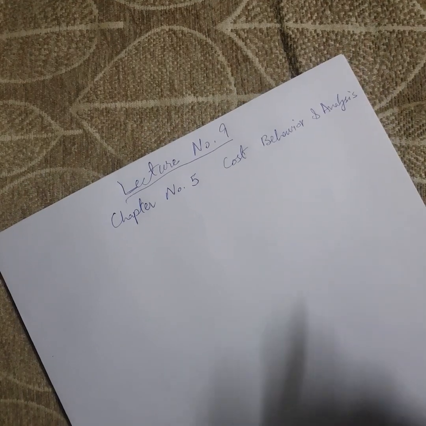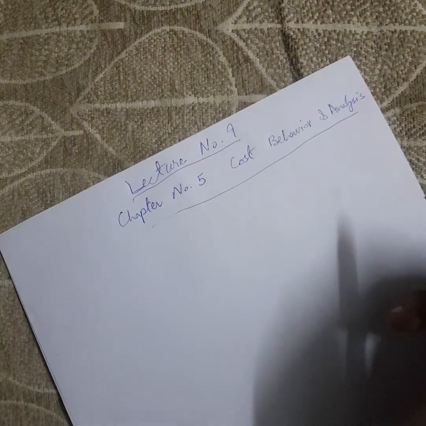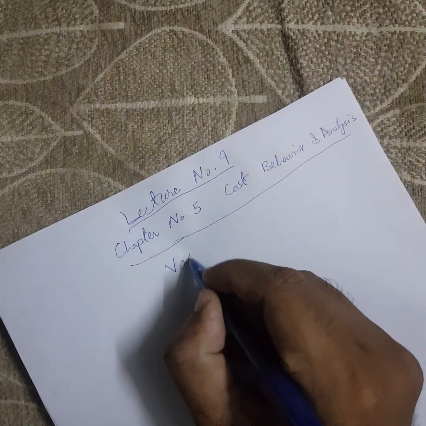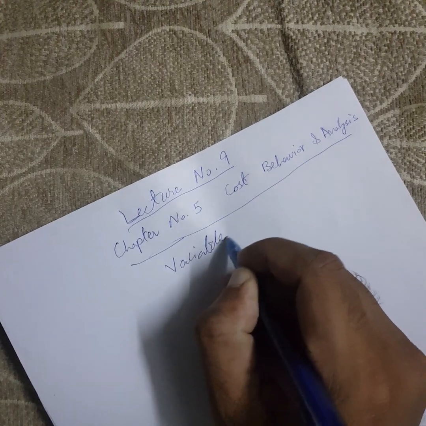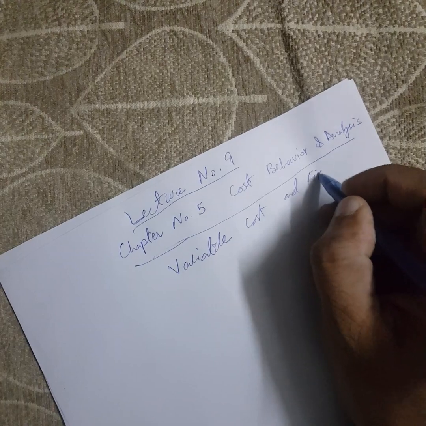Today we are going to discuss chapter number 5, that is cost behavior and analysis. In our second chapter we have already discussed variable cost and fixed cost.